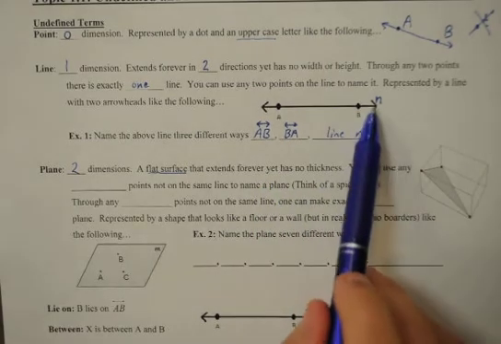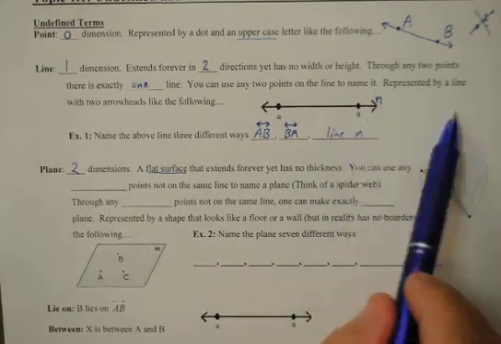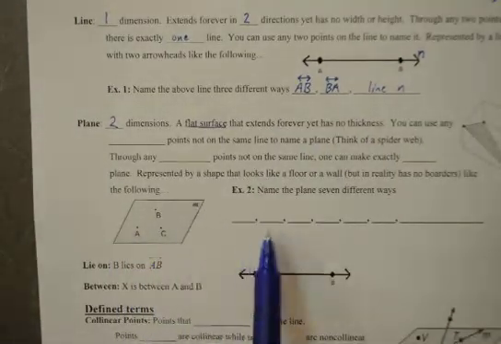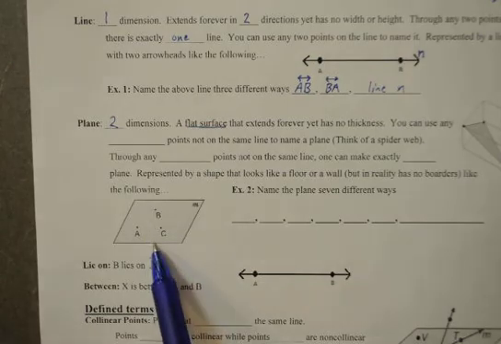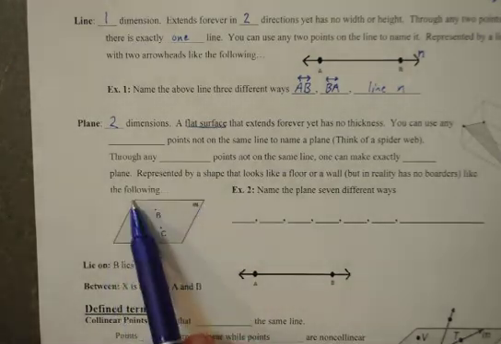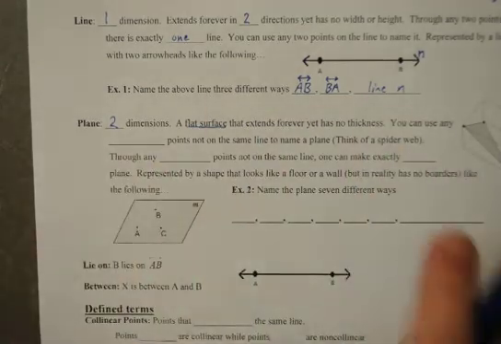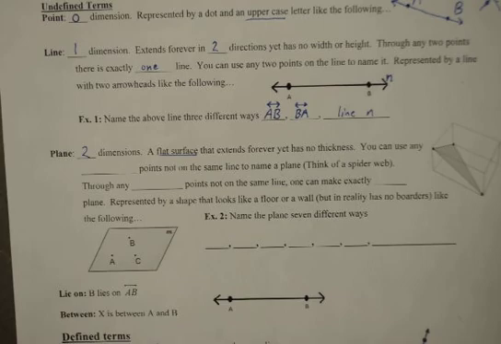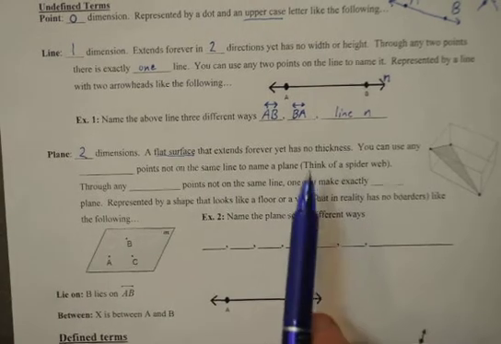So just like this, the line up here goes forever, the plane also goes forever. Okay? So even though we draw it with boundaries, this plane is going forever. So actually a plane does not exist. It only exists in our minds. We can only think of forever in our minds.